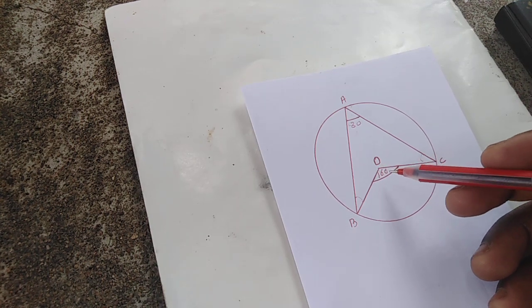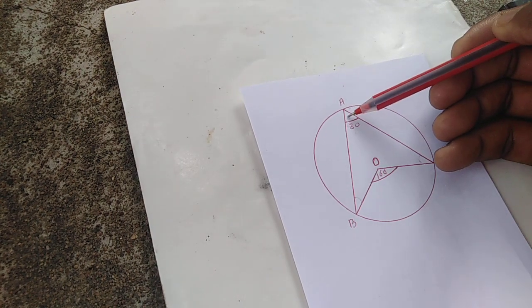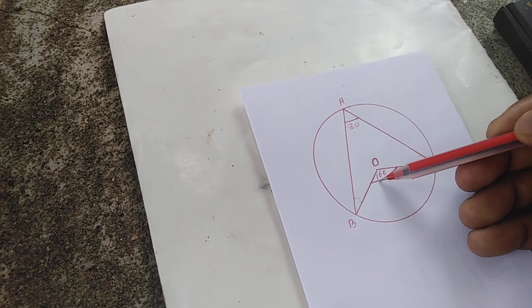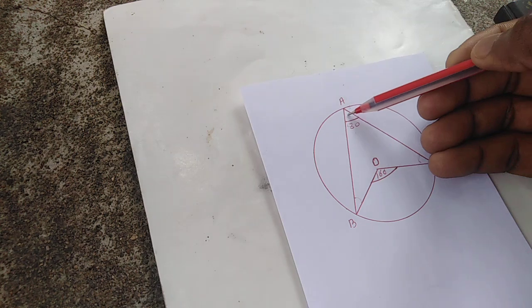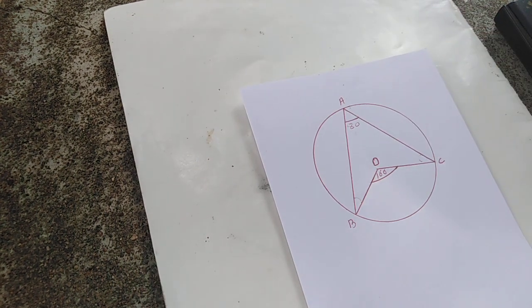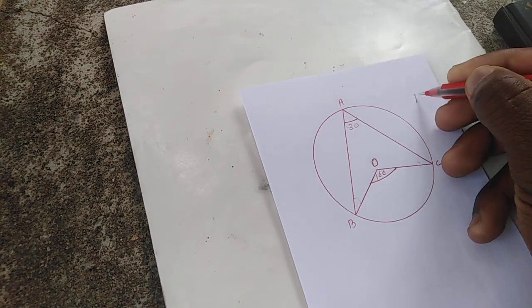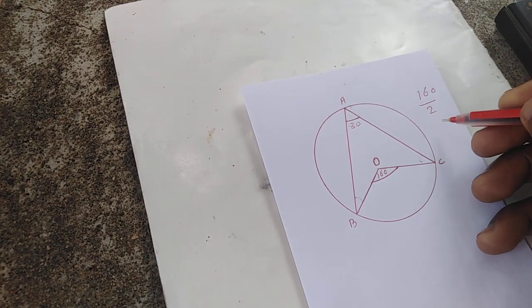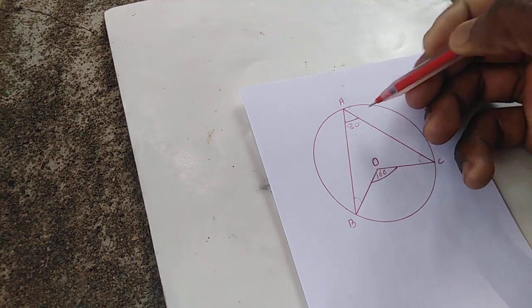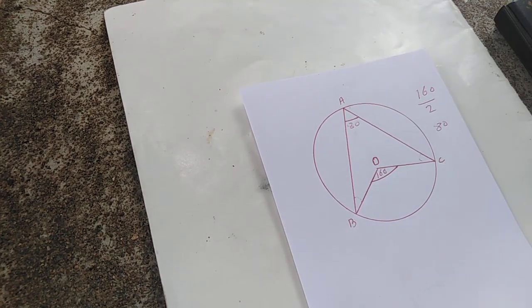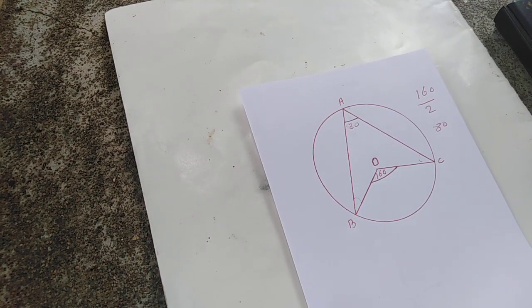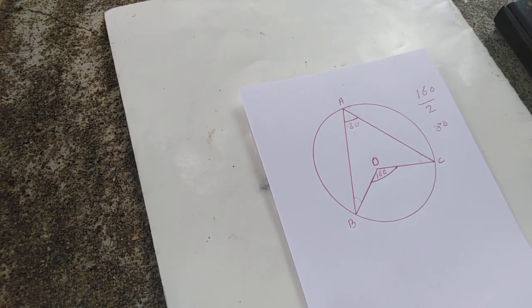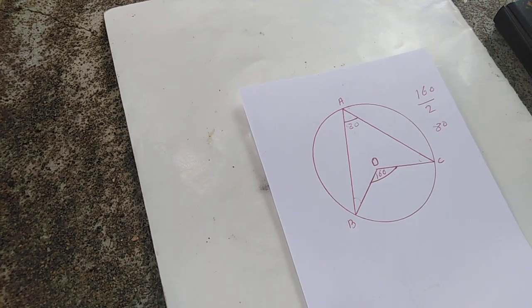To get the angle on the circumference again, you need to divide this by 2. If you divide 160 by 2, you get 80, which is angle A. So this is the first law: the angle on the center is twice the angle on the circumference.